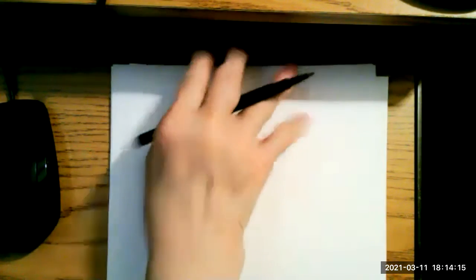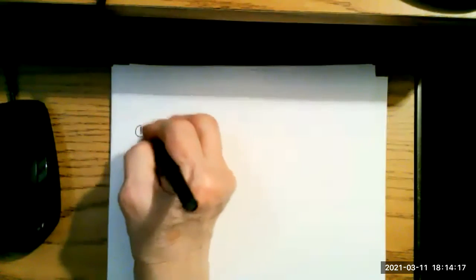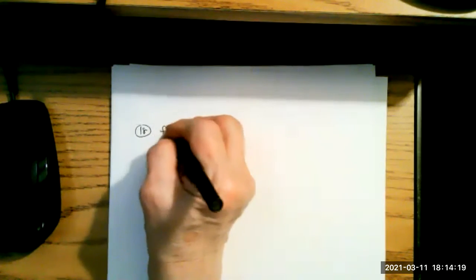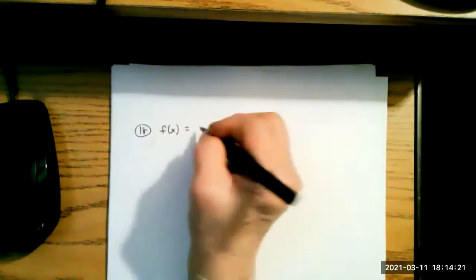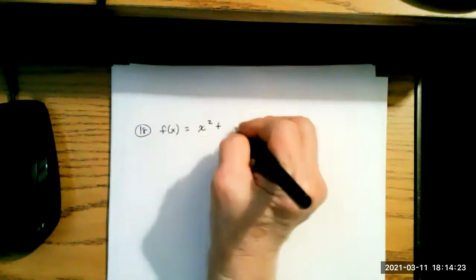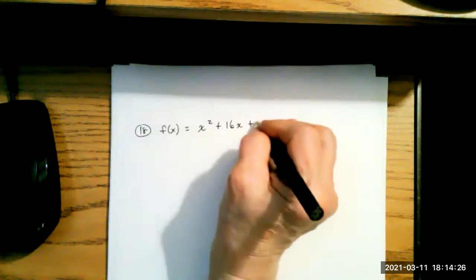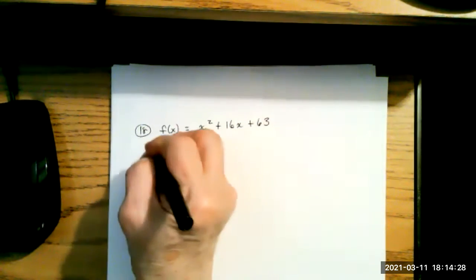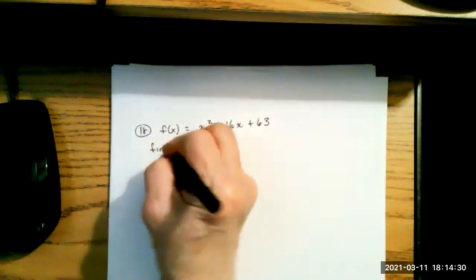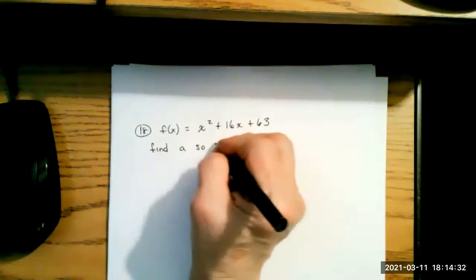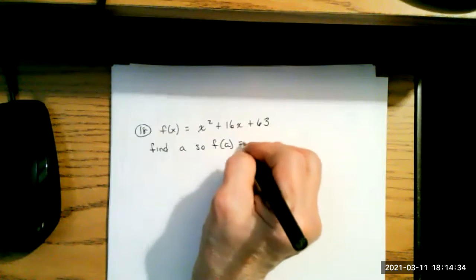Okay, let's try another one that you had trouble with. And this is number 18. And I'll tell you what happened on 18 is that the people that had trouble with it just didn't want to do it. They just didn't do it. They said, I am not going to do that problem. I don't like it and I'm not going to do it. This one says find A. So f of A is equal to 3.